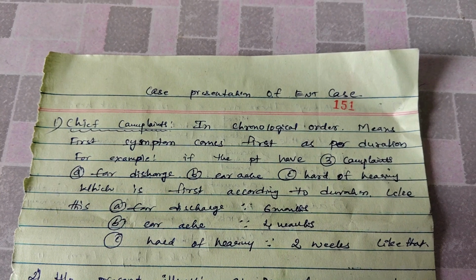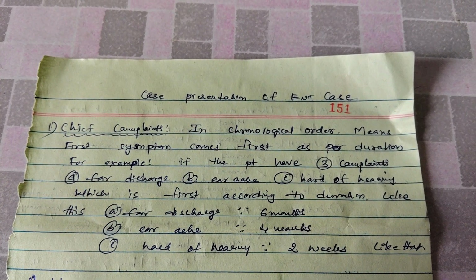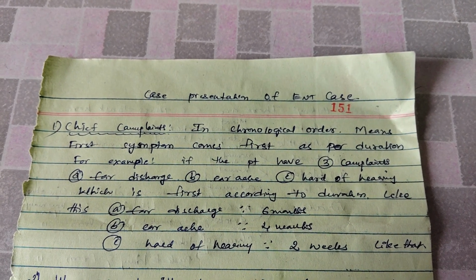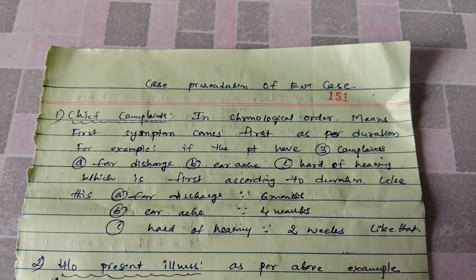Chief complaints should not exceed 3 or 4. You may have one chief complaint, but try to see that you do not exceed more than 3 or 4 chief complaints.